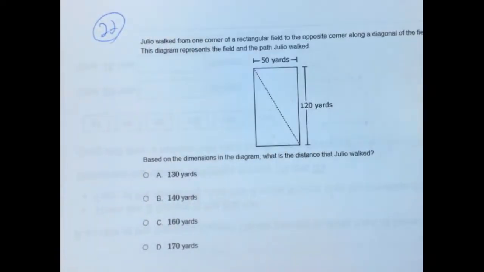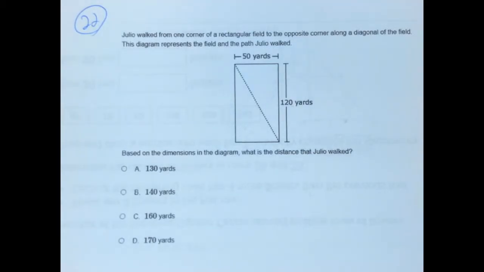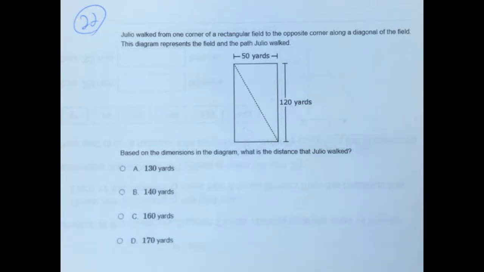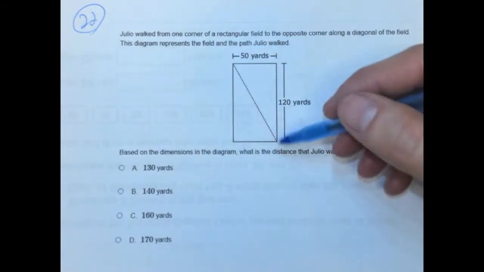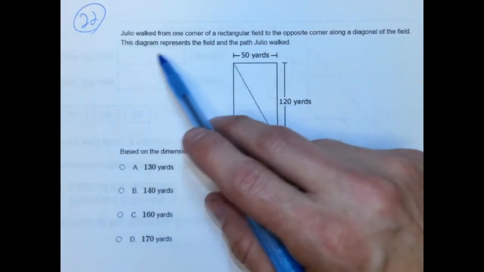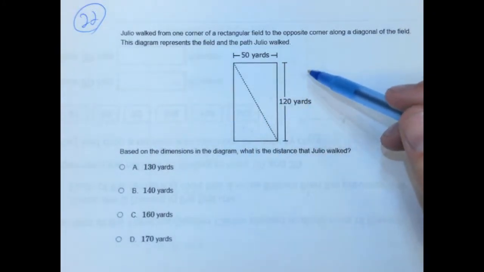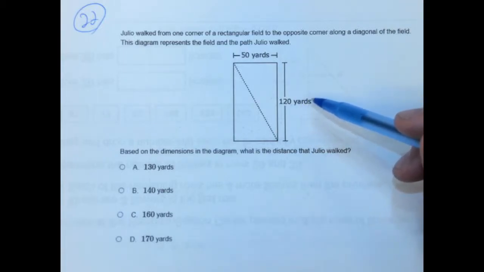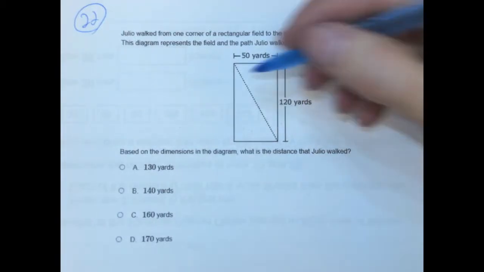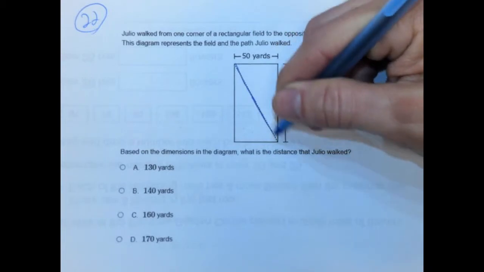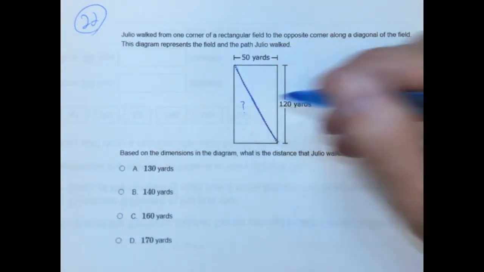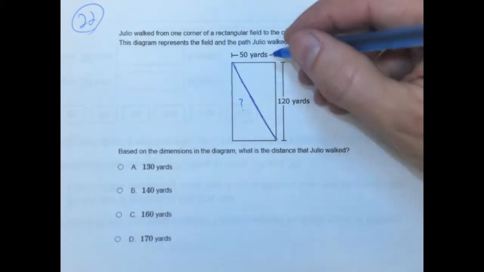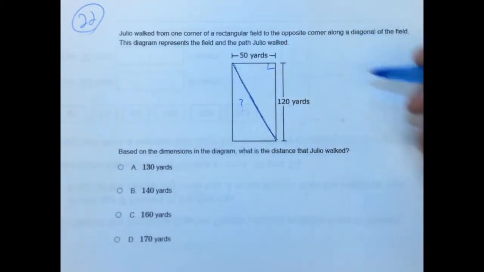22. Okay. Julio walked from one corner of a rectangular field to the opposite corner along a diagonal of the field. This dotted path must represent, the diagram represents the field and the path that Julio walked. Based on the dimensions in the diagram, what is the distance that Julio walked? So we're looking for this distance here. That's the diagonal. We want to know what that is. Okay. I think the easiest way to solve for this would be using the Pythagorean theorem because it's a rectangle, which means this is a right triangle.